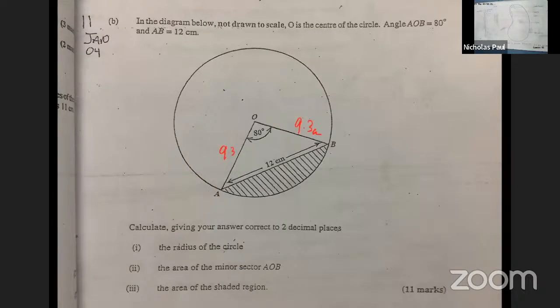Area of the minor sector, what's the formula we're using? Theta over 360 by pi R squared. Find the area, message your answer. Work it out. Find the area quickly.